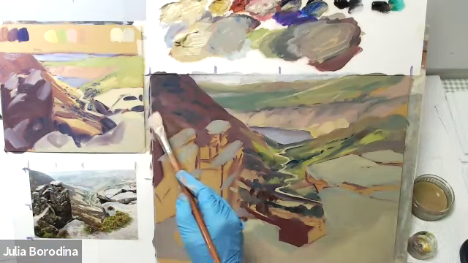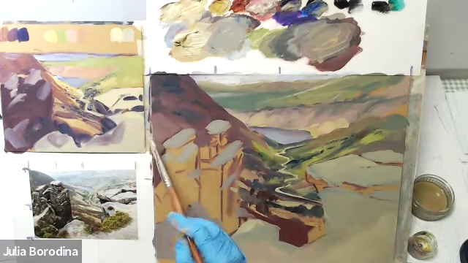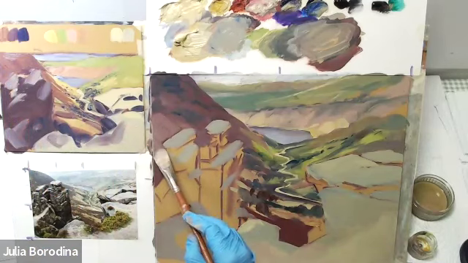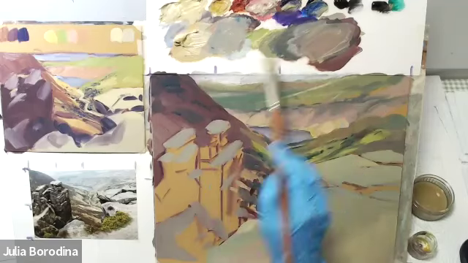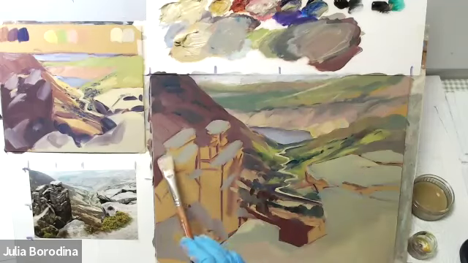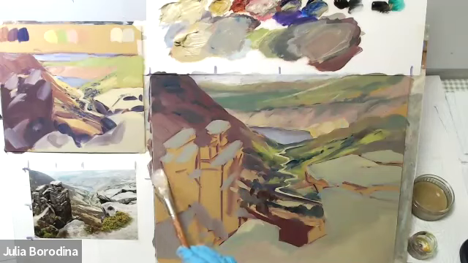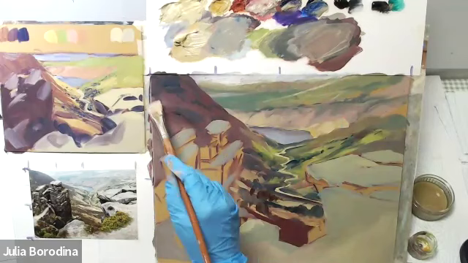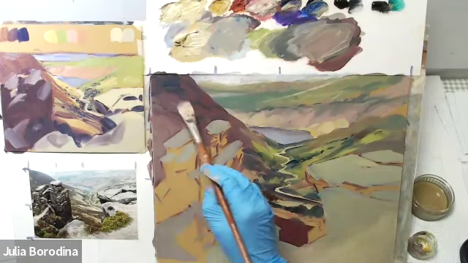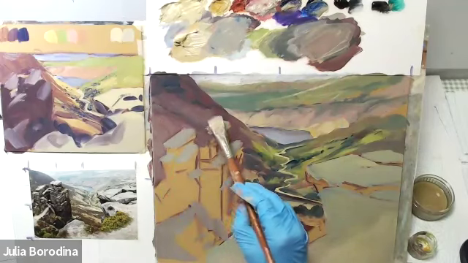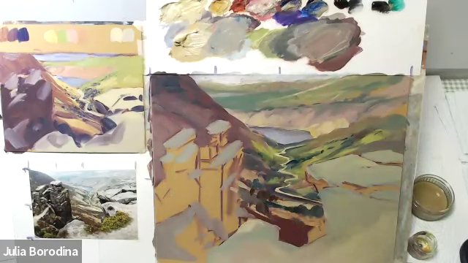If I brush the lower part of the slope with just the color I've just used, it gives it a little paler corner. That's quite nice. So a little bit of that gray will come to that.